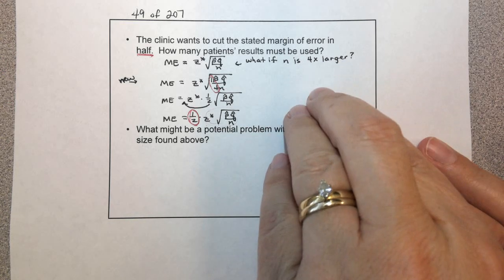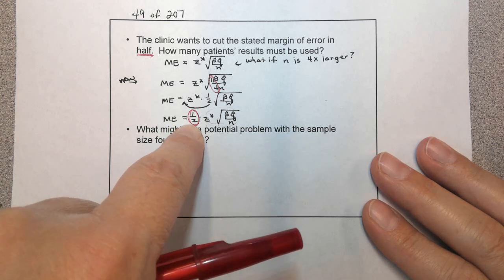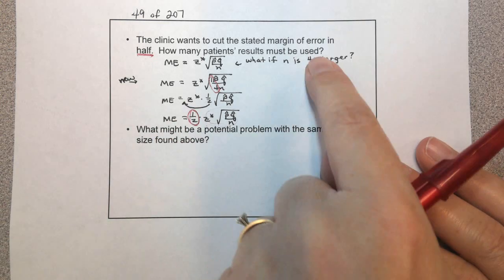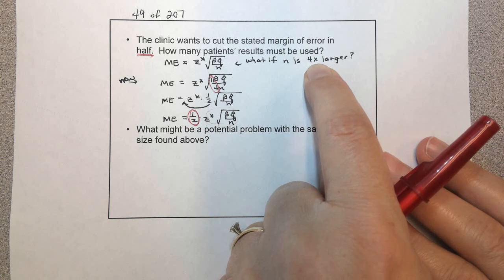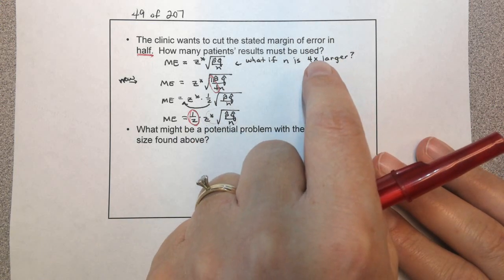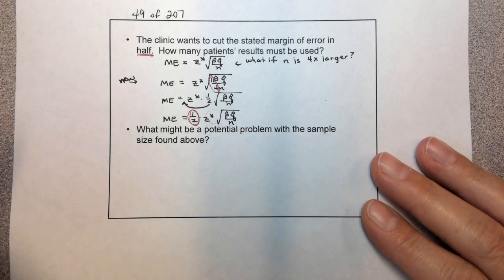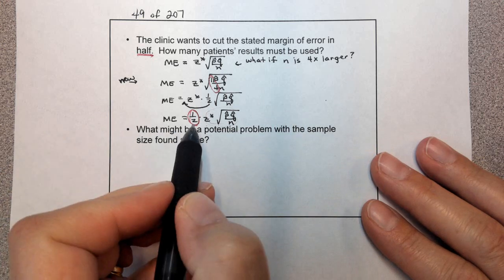The relationship is that if you take the reciprocal of this factor 1/2, that's 2, and square it, you get 4 times larger. Which means if I wanted the margin to be 1/3 as big, I need to make the sample size 3 squared or 9 times larger. And we'll summarize that on a later slide. For now, let's just finish this problem.